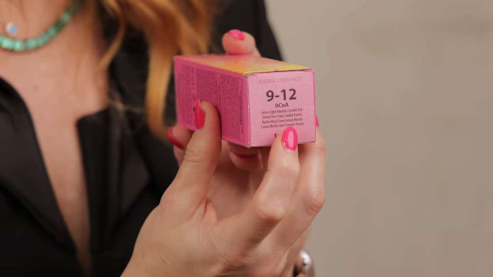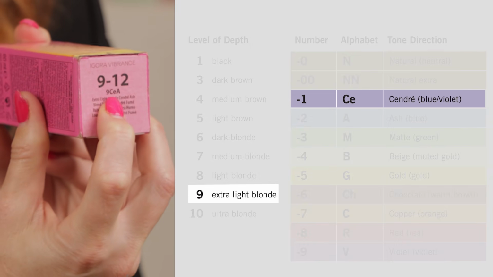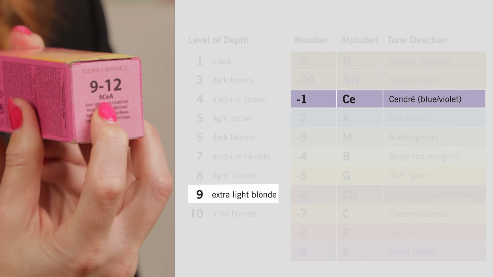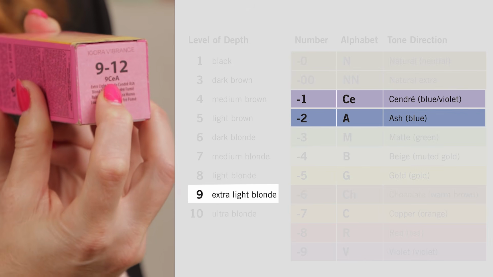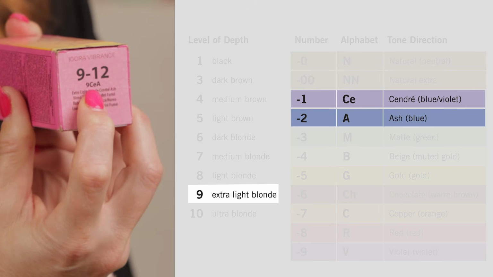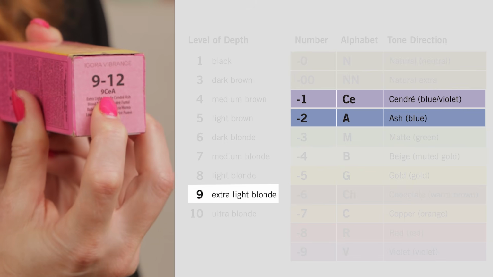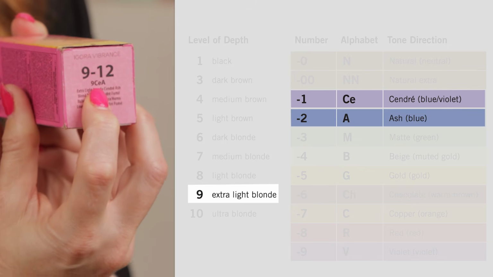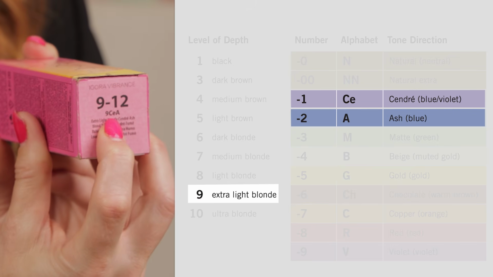Next, let's talk about one of our most popular shades. This is 9-12. That is a level 9 CEA, because -1 is cendré, so CE stands for cendré, and A stands for ash. So 9-12 is 9 CEA. That means we have a blue violet and then a blue background in this color at a level 9. So if you're looking for a really cool shade to use to counteract any yellow orange, this is the perfect one for you. 9 CEA.